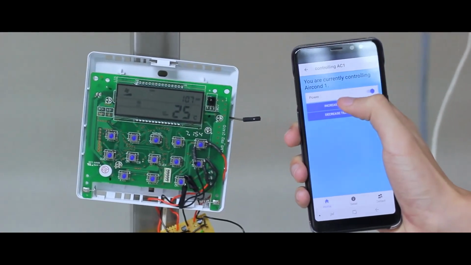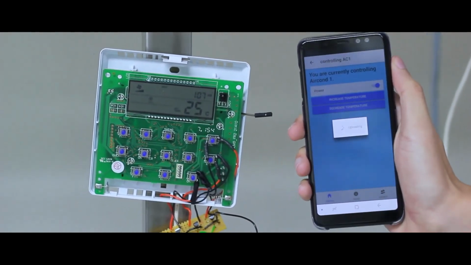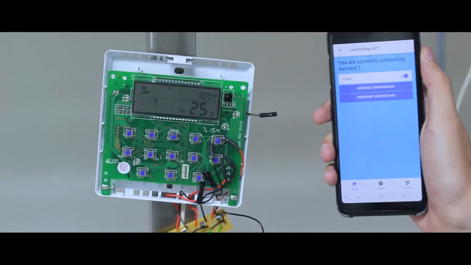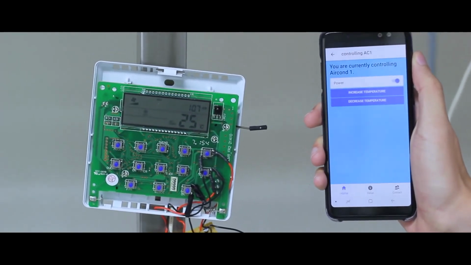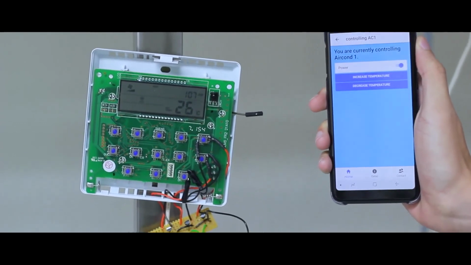And as I press the increase temperature, the temperature of the air conditioner will increase by 1 at a time. And the same goes for the decrease temperature.